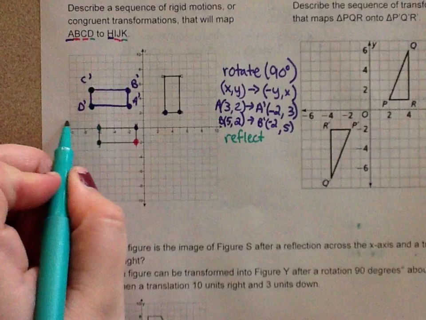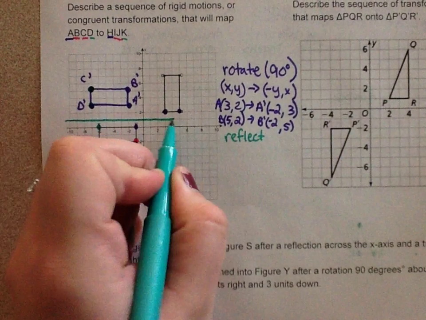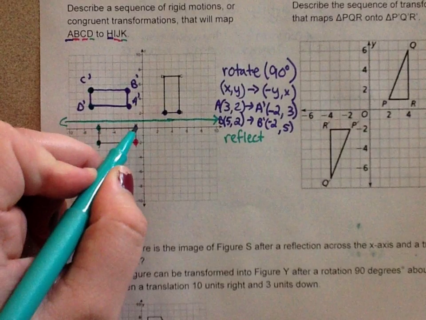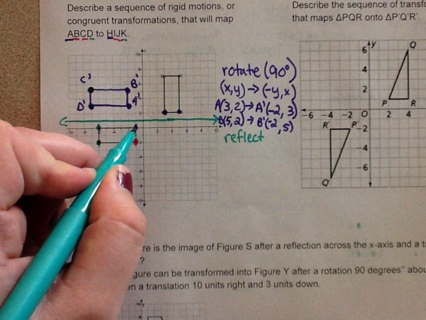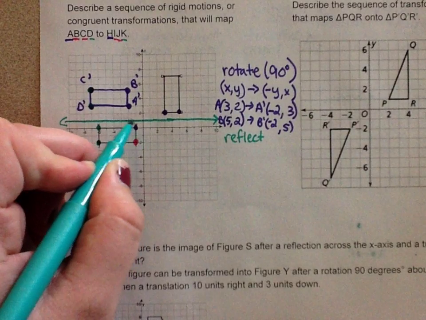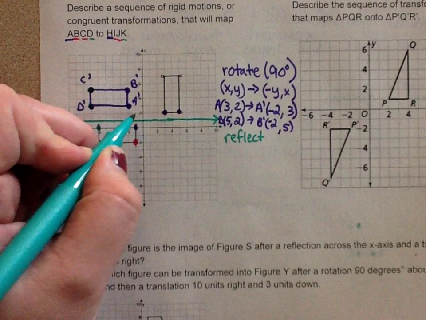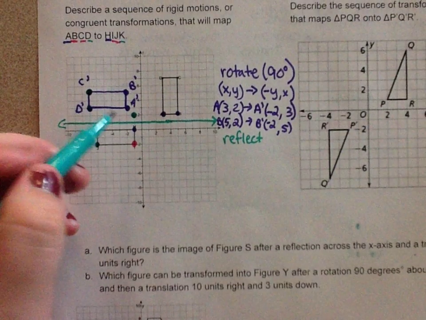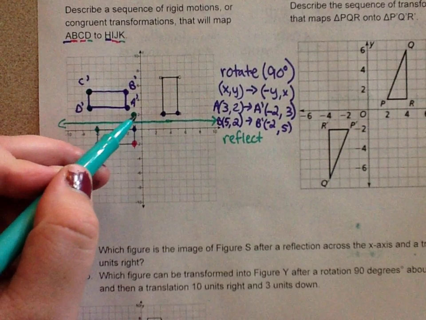So I want to be able to reflect over this line of reflection. Okay, so where do I need to move this shape in order to get A to line up to H? Where do I need my point to be for A to reflect over this line and get H? Down one, then one to the right. Would you agree I need A to be right here? Okay, so I have to move A prime down 1 and to the right 1, correct?